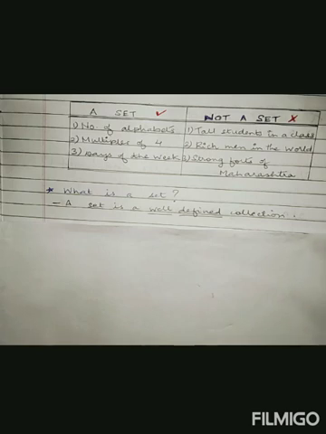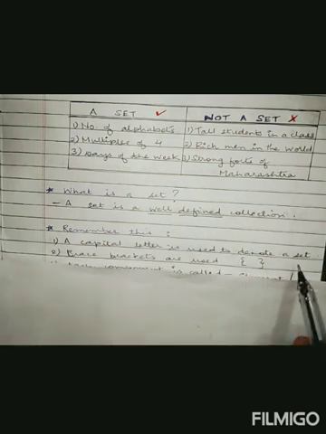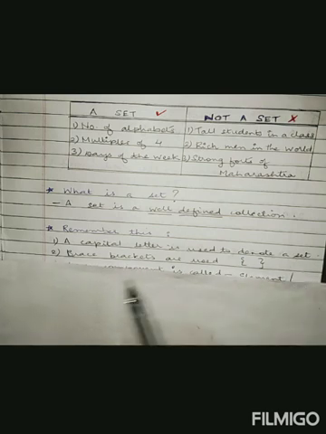So then what is a set? A set is a well-defined collection of various objects. Now there are certain rules when you write a set. Let us see what those rules are. A capital letter is used to denote a set. Just like everything has a name, we will be using capital letters to name a set.